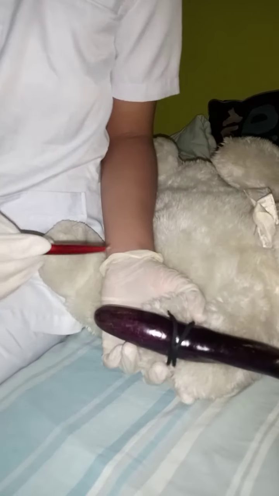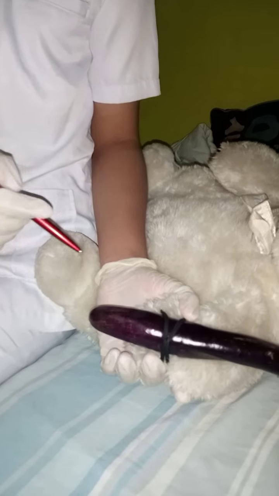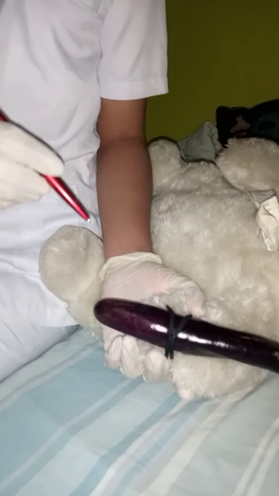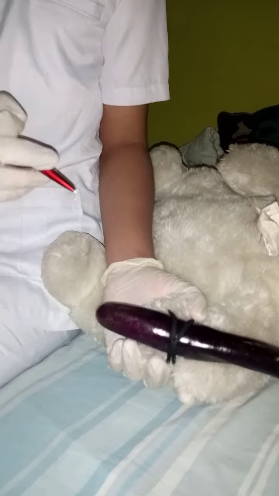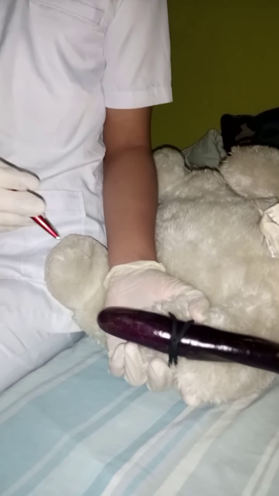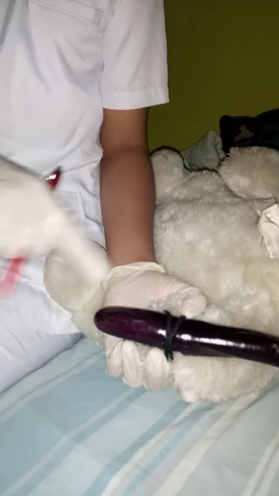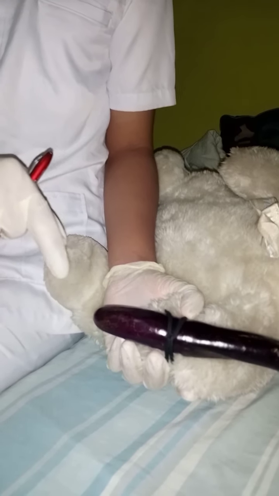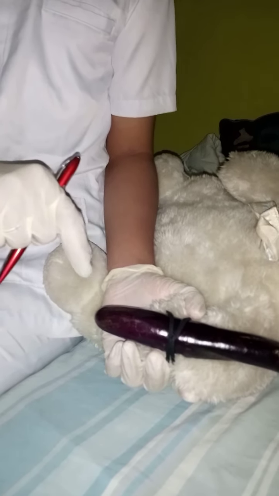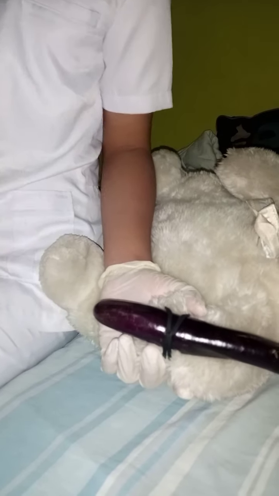Don't use a red pen to encircle the area that you injected, because you will be confused, since maybe the skin of the patient has redness or rashes after that.